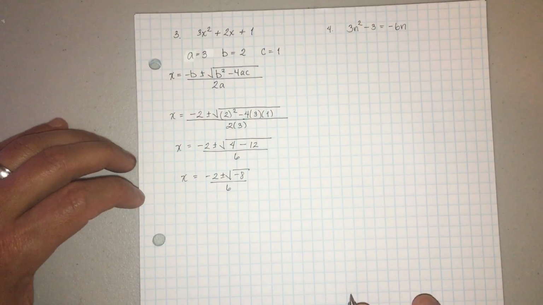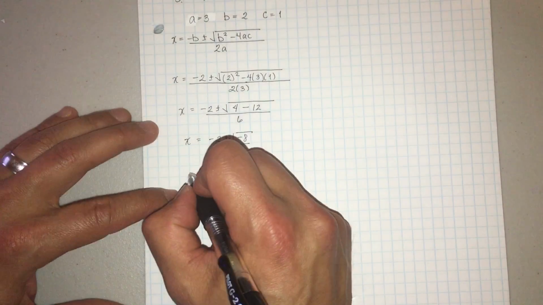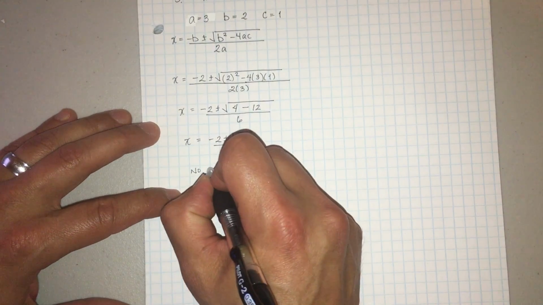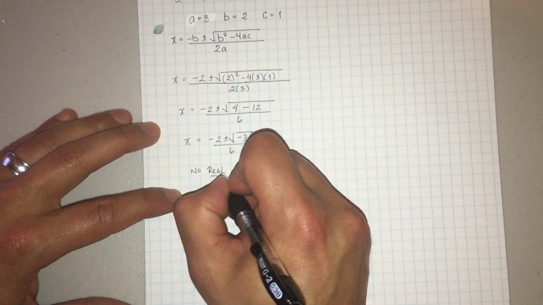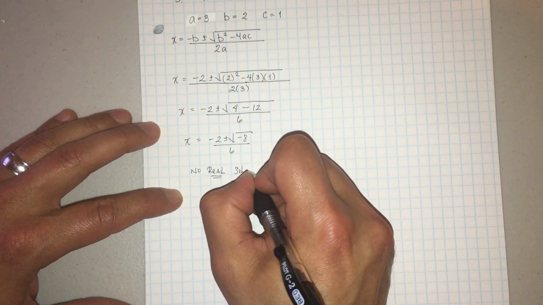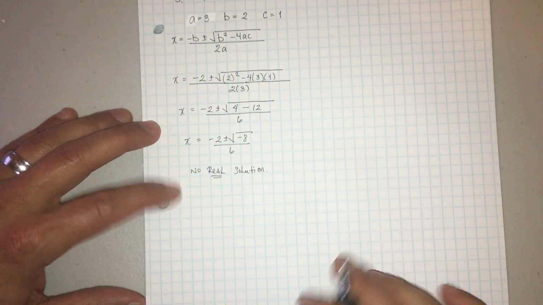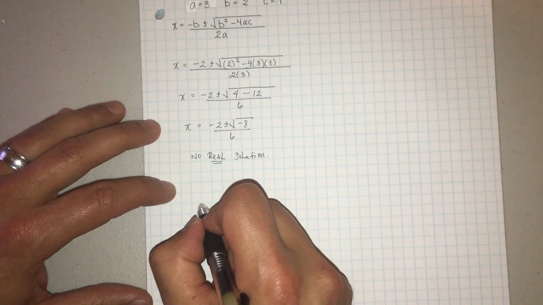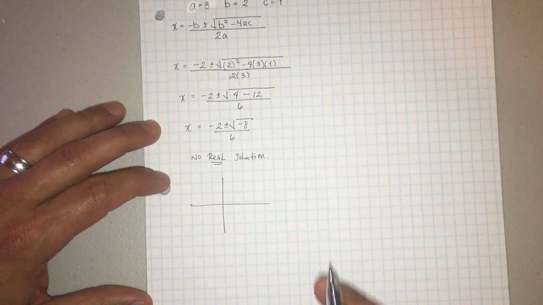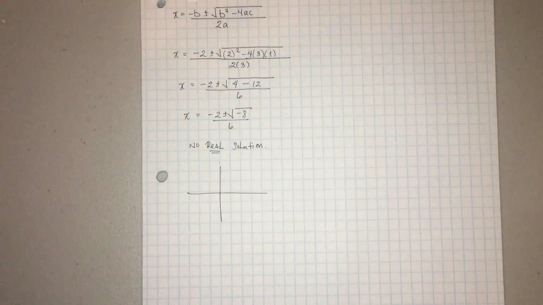Well, can we take the square root of a negative? No, we can't. So this is going to be no real solution. There is a solution, and you'll learn about that in Algebra 2. They're called imaginary numbers.